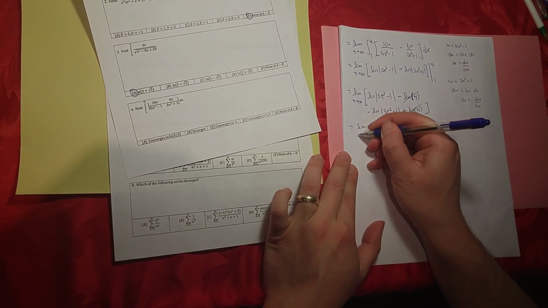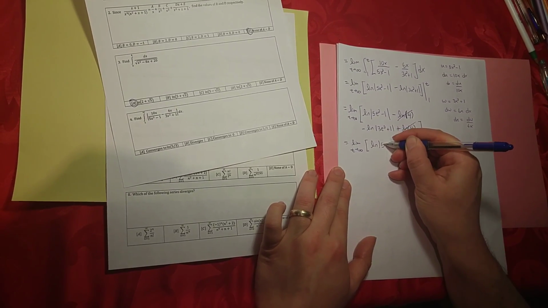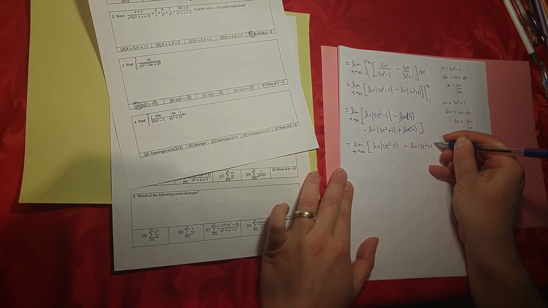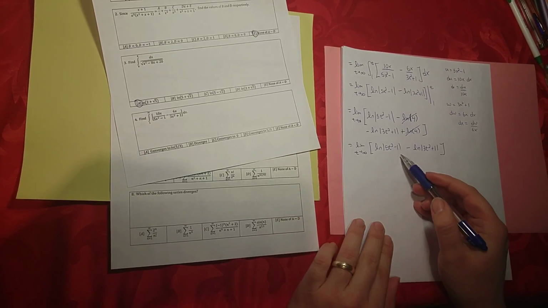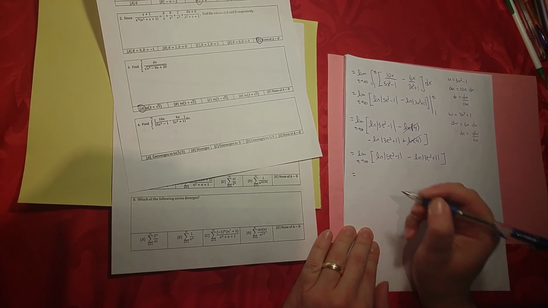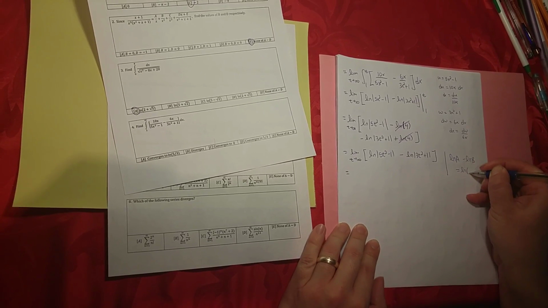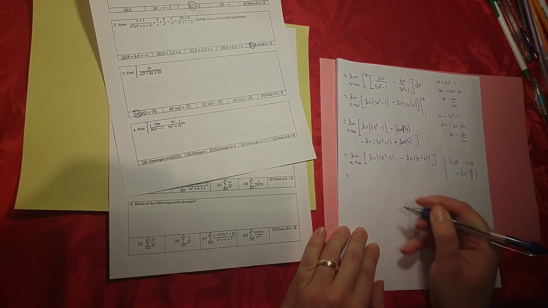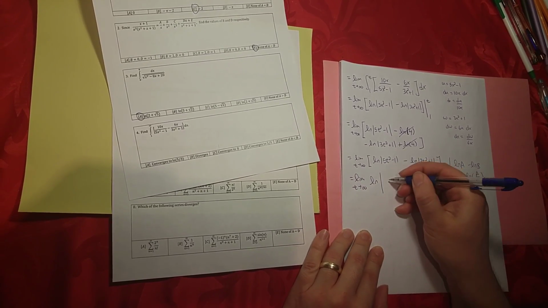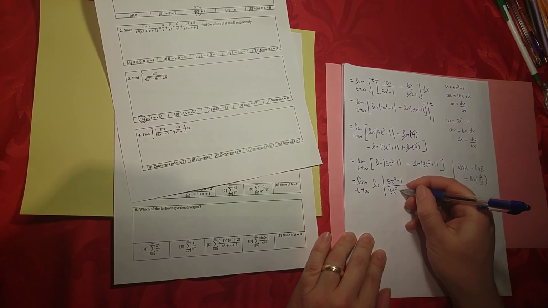So we have the limit as t approaches infinity of ln absolute value of 5t squared minus 1 minus ln absolute value of 3t squared plus 1. Okay, this is an indeterminate form. It's infinity minus infinity. If we try to take the limit, so we'll use log properties to combine them. We have ln of a minus ln of b. We can write that as ln of a divided by b. So limit as t approaches infinity of the ln of absolute value of 5t squared minus 1 divided by 3t squared plus 1.